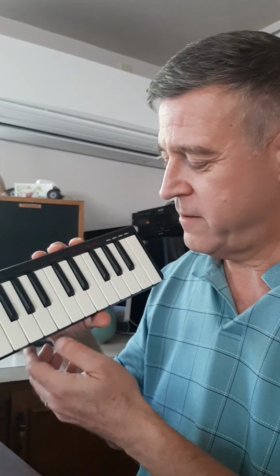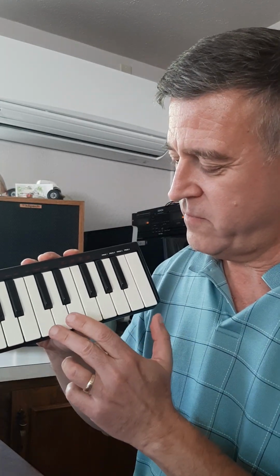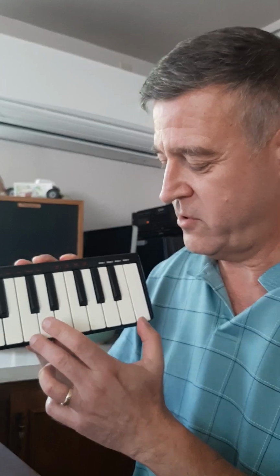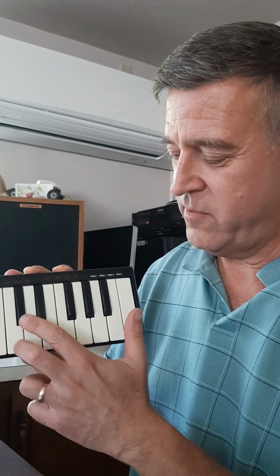intervals. And in order to understand an interval, I have a little keyboard here. There are 12 notes in an octave, and so here's middle C to an octave above, and the ratio or the interval, the space between the notes, is what an interval is called. And so you have minor seconds, minor thirds, major thirds, perfect fourth, augmented fourth, diminished fifth, perfect fifth, minor sixth, major sixth, minor seventh, major seventh, and the perfect octave.